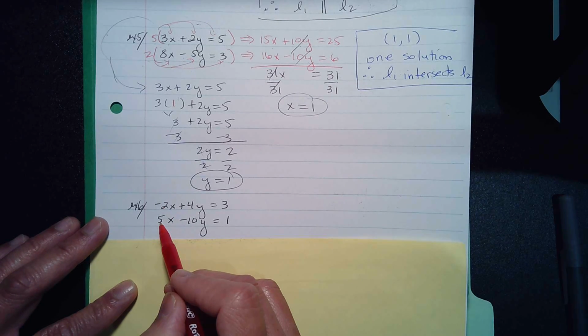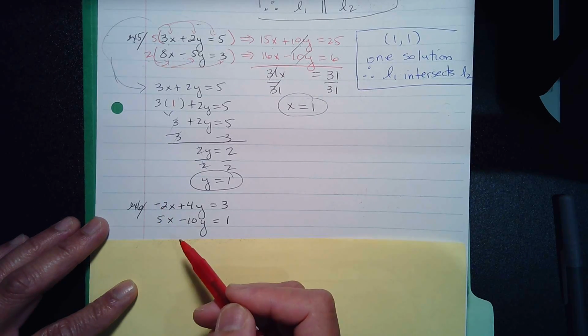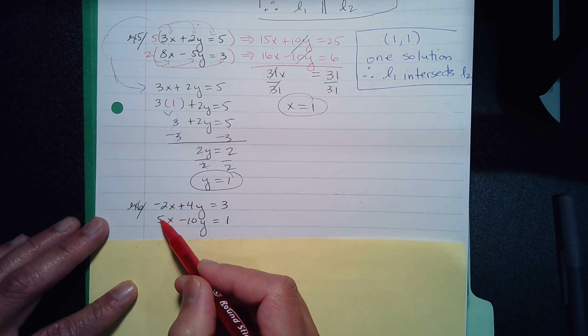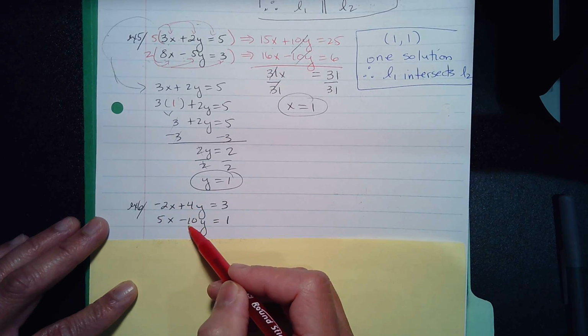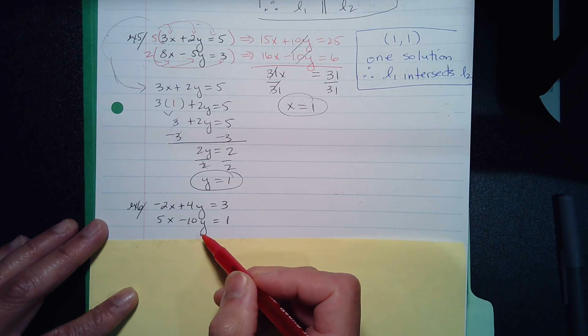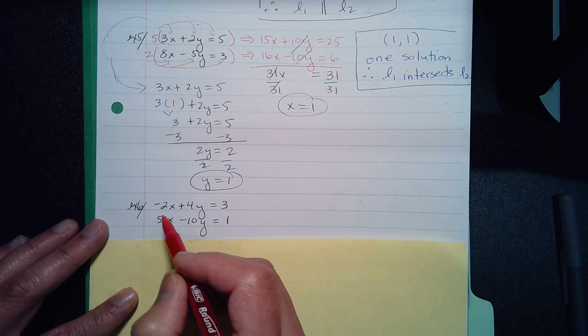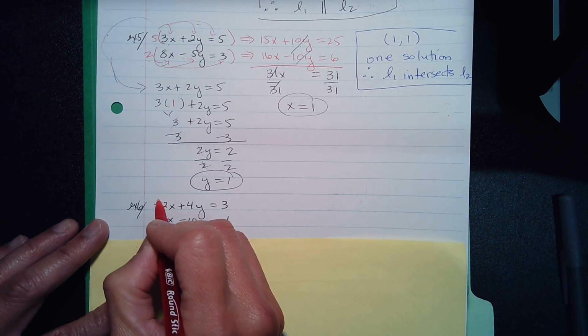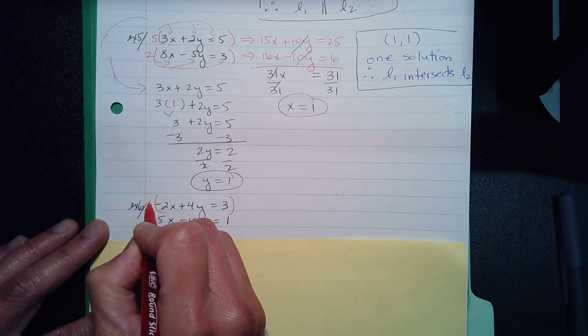Okay. Alright, last example. Again, let's analyze our system. -2, +5. Well, one negative, one positive, that's okay. But they're not matching coefficients. +4, -10, again, not matching coefficients. So I am going to do this. I'm going to multiply the top by 5.